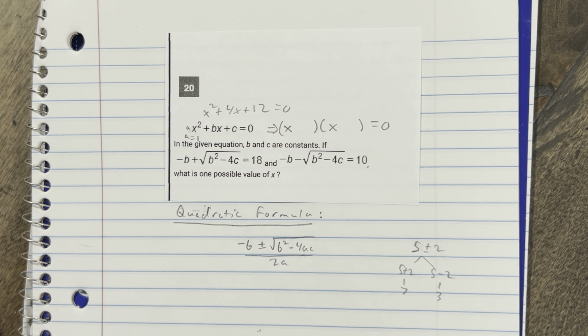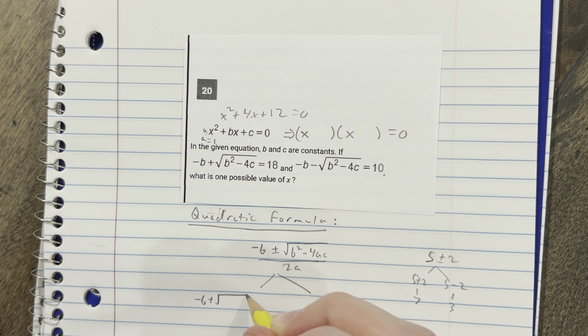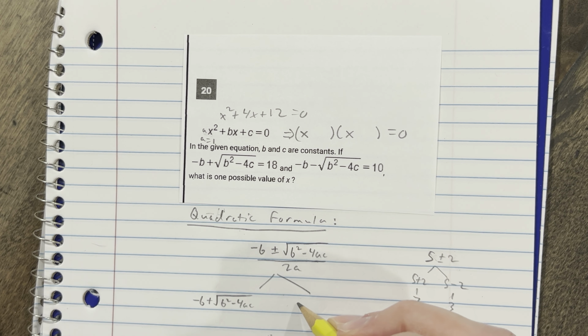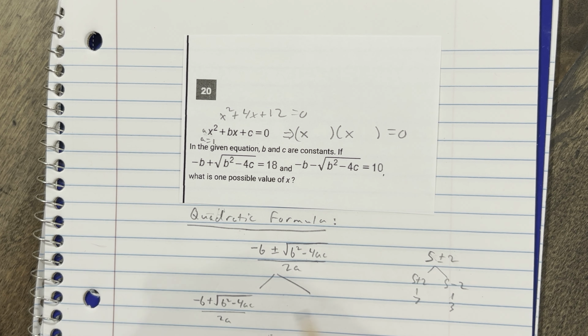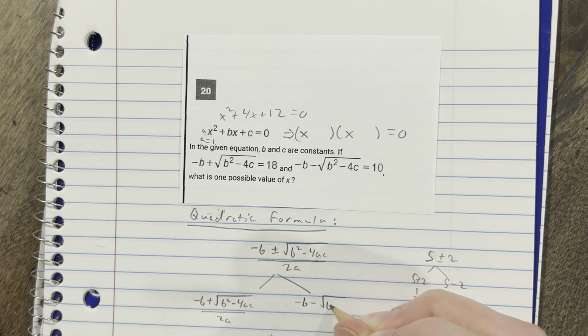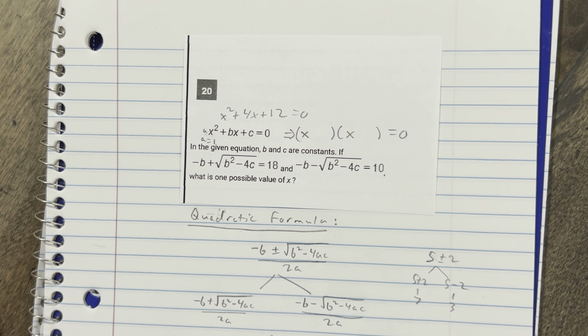So if we have negative b plus or minus all of this, that means we have negative b plus the square root of b squared minus 4ac all over 2a, and we have negative b minus the square root of b squared minus 4ac all over 2a, okay?